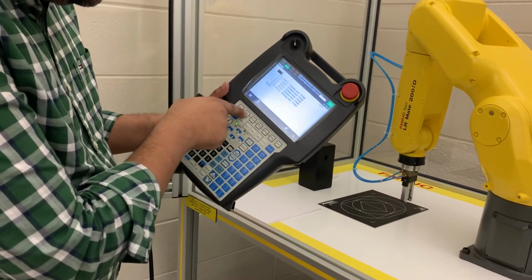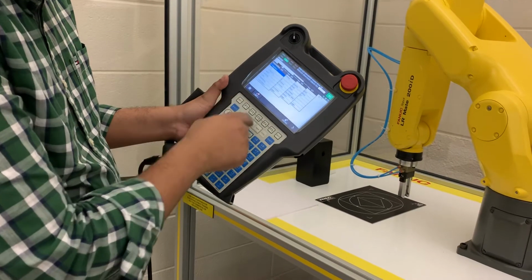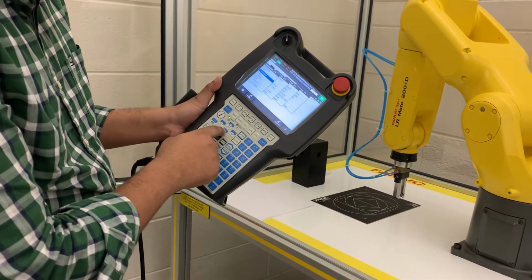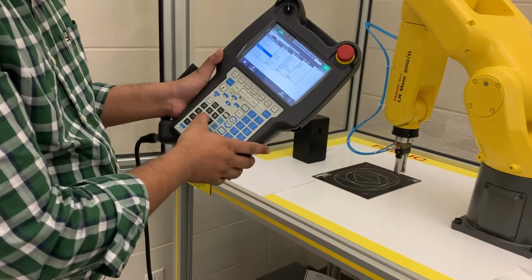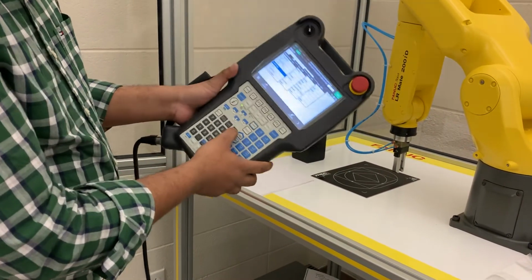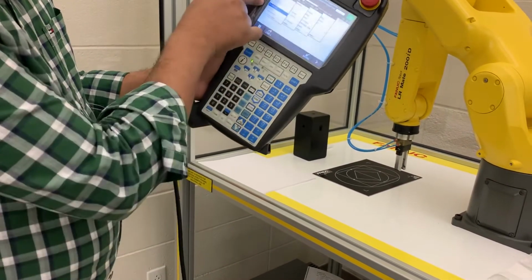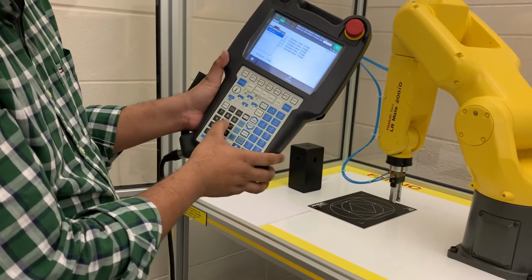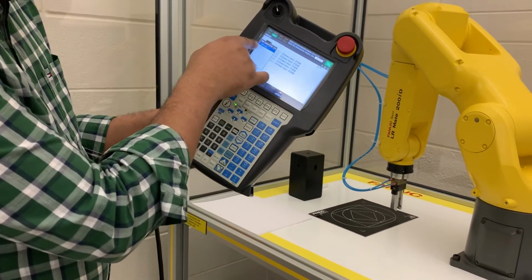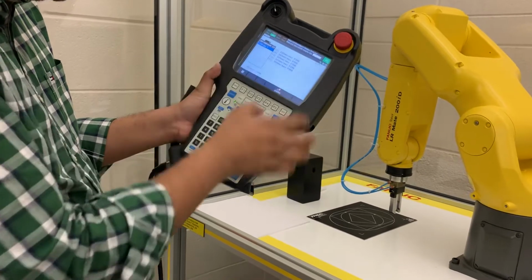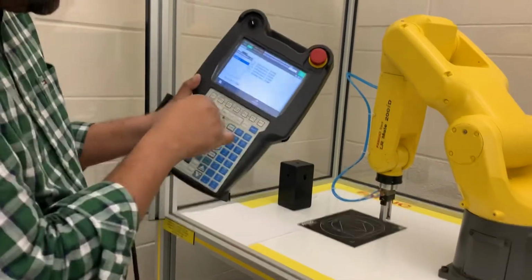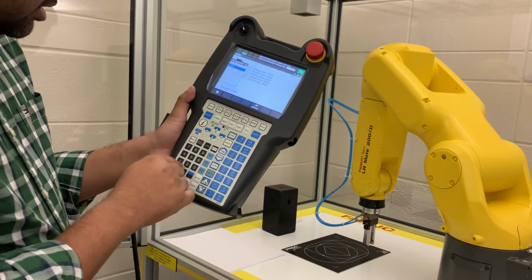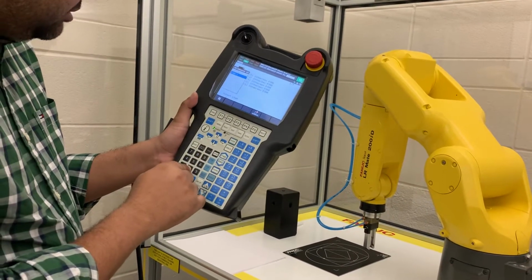Now press on the instruction button and come down to jump level, number 5. You can press enter or you can press 5 because it's on number 5. Pressing 5 will lead you to the jump and level options. Move your cursor down to level, create a level.